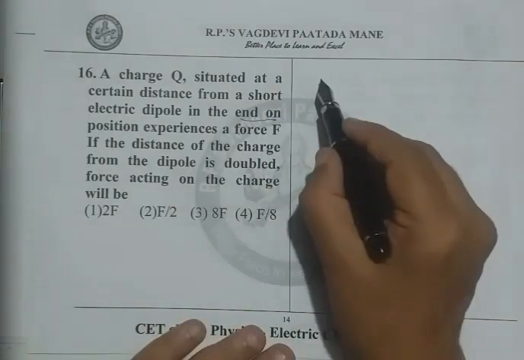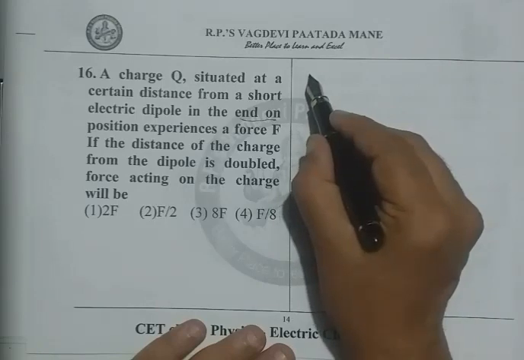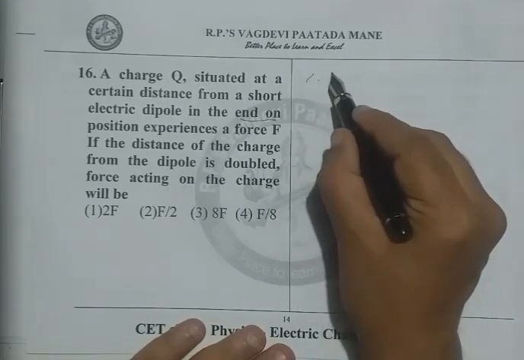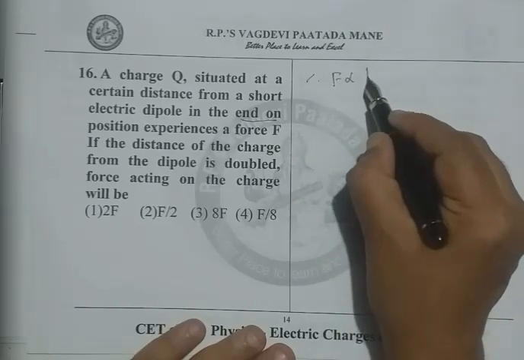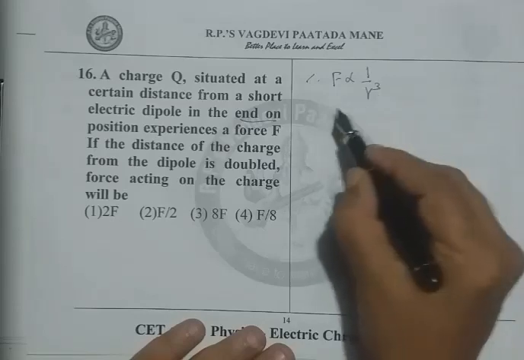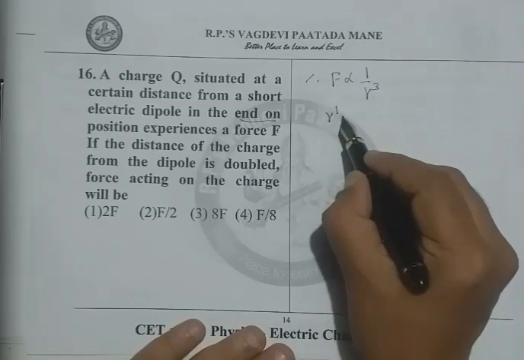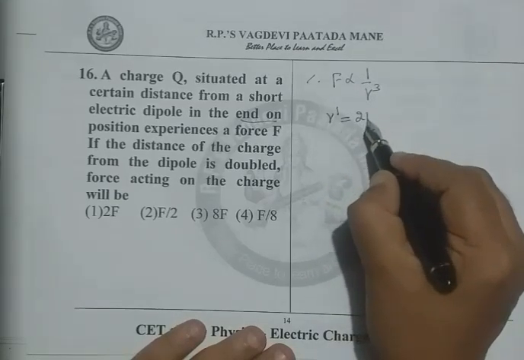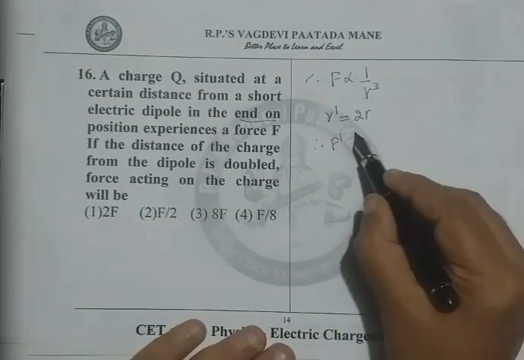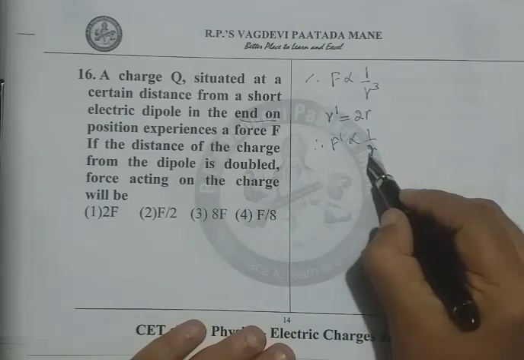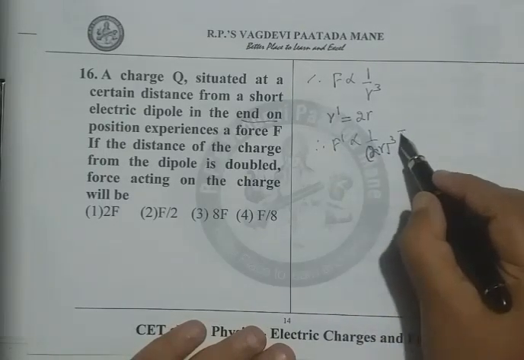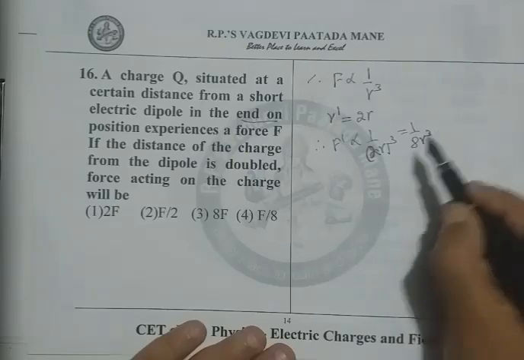Just now we said in one of the previous questions, the electric field due to a dipole is inversely proportional to the cube of the distance. Therefore, force is also inversely proportional to the cube of the distance. Therefore, as R dash is 2R, the distance is doubled, the new force should be proportional to 1 by (2R) whole cube, which amounts to 1 by 8 R cube.